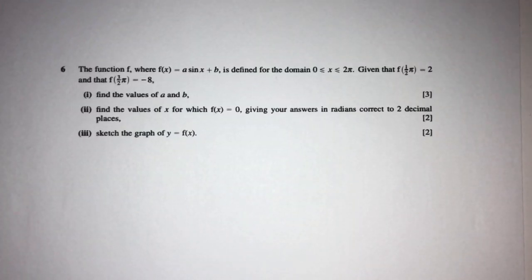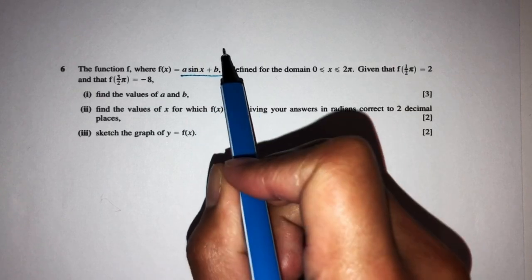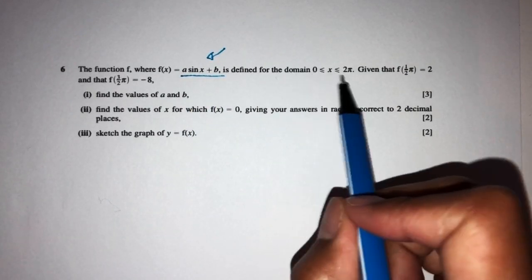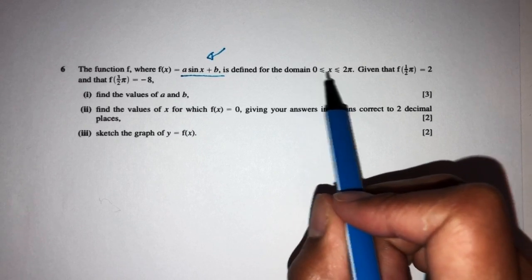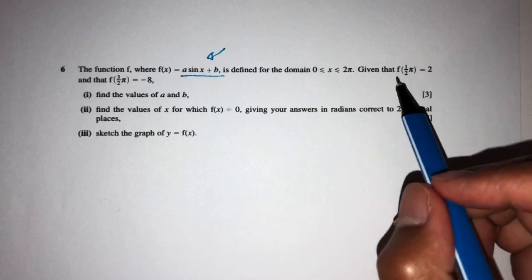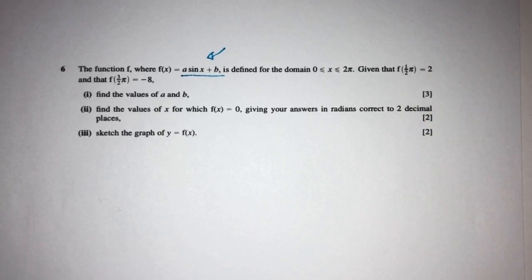Let's move on to this question. That will be a graph question. So the function f, where f of x is equal to a sin x plus b, this is my function of f of x. It is defined for the domain, which means the x values, between 0 and 2 pi. Okay, given to you. Now given that f of half pi, if you don't like to work with pi, you can always convert to degrees and then convert back to pi afterwards.